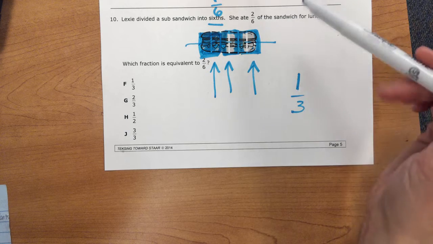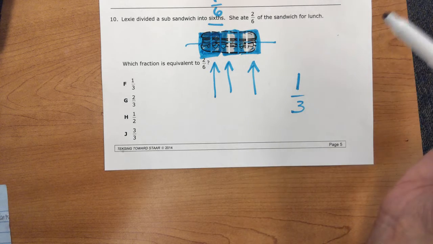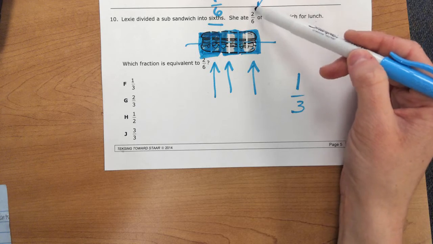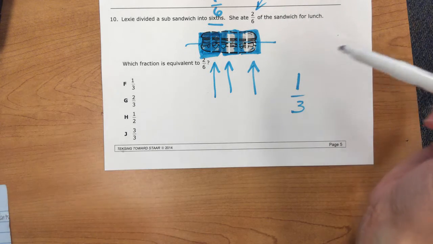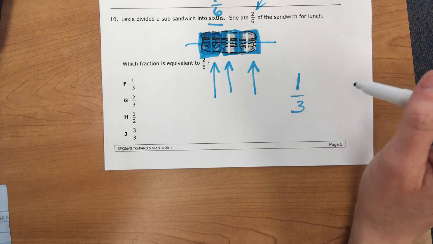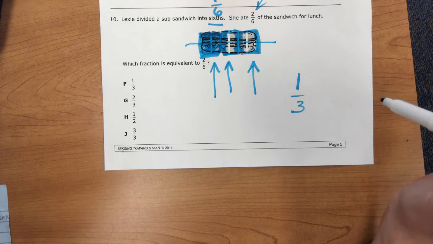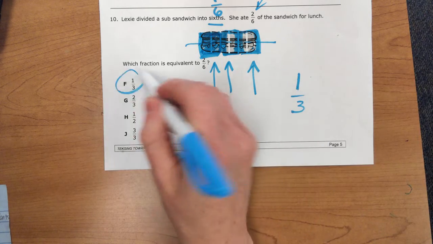This would be like if she had not divided into 6 pieces originally and just thirds. And this would be like she takes a break, she eats 1 piece and then she comes back and eats another. So she eats 2 out of 6. This is where she eats 1 large piece all in one sitting. So your answer is 1/3.